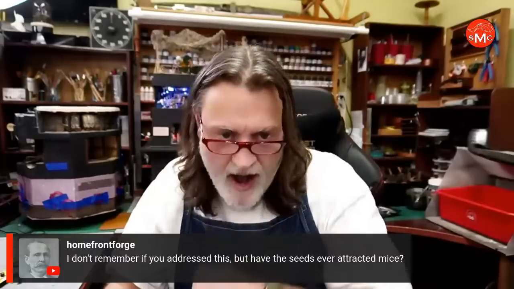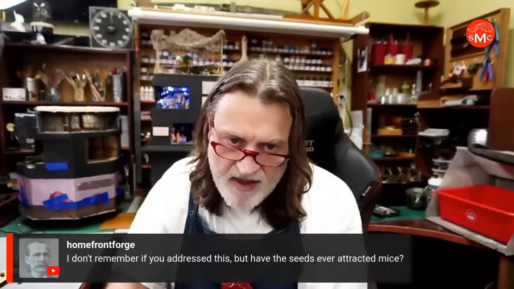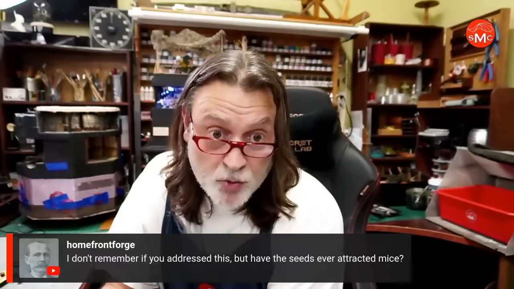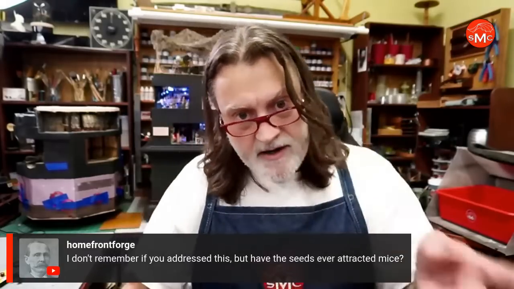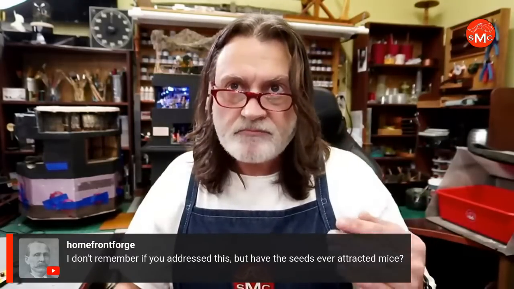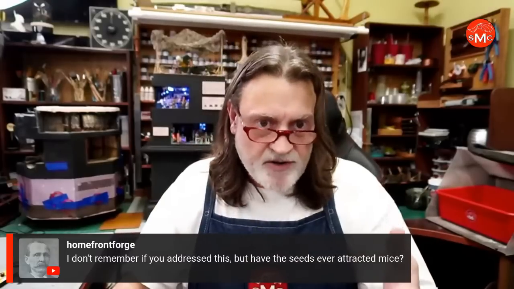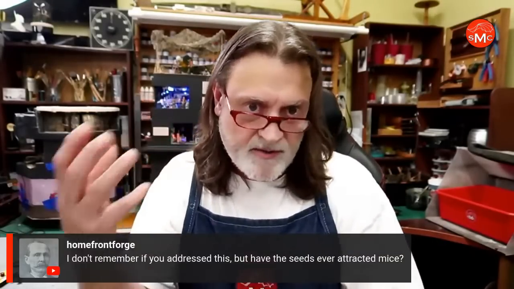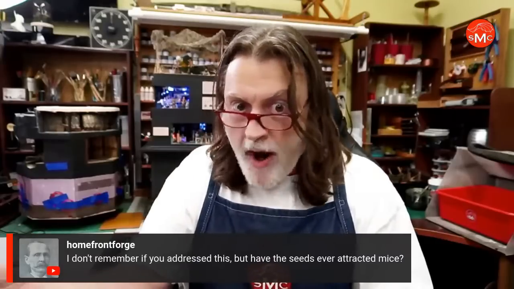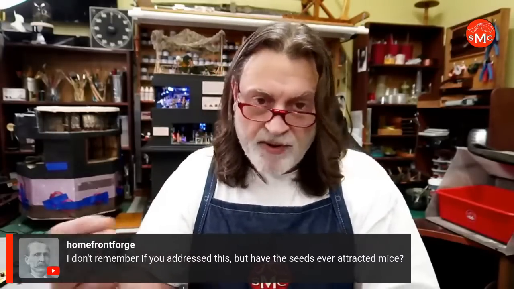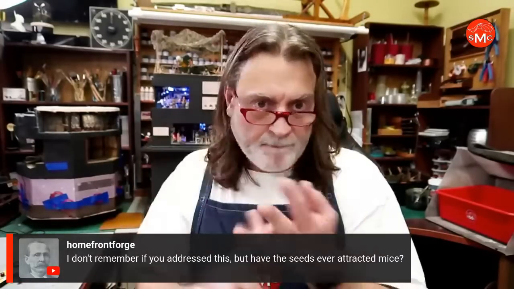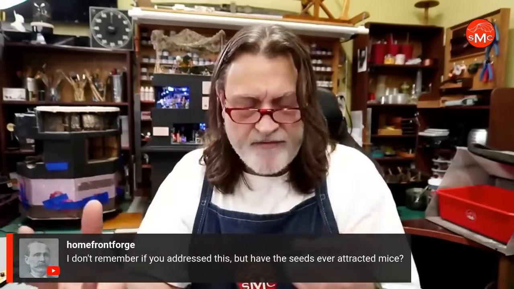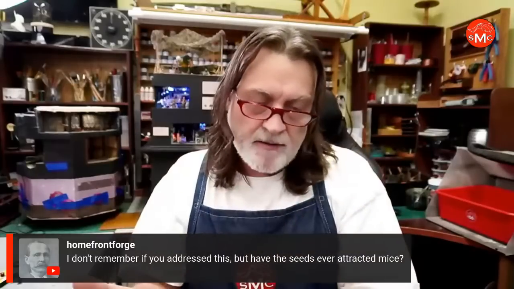Homefront Forge asks, I don't remember if you addressed this, but have the seeds ever attracted mice? No. But that is a really good point, and I've gone into this in the past. When you're using a natural element, like let's say you go out and get a stick outside, it's quite possible that you can bring in mites, bugs, even termites, for criminy sakes, whatever. You can bring things in.